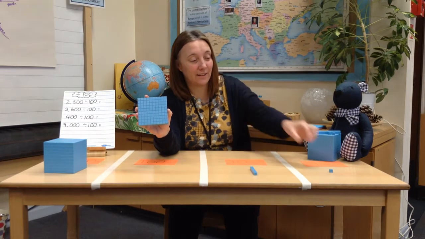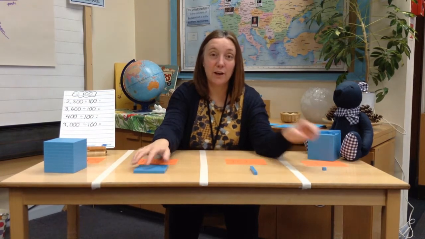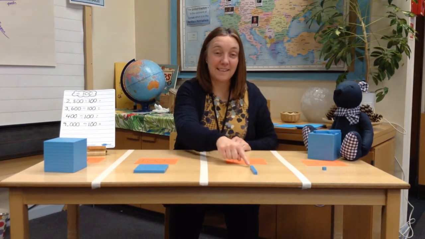Let's start off with our 100. To divide by 100, we're going to divide it into 100 equal parts. We know from our use of our base 10 that we've got 100 ones in our 100. So to divide by 100, we divide by 10 and then 10 again.